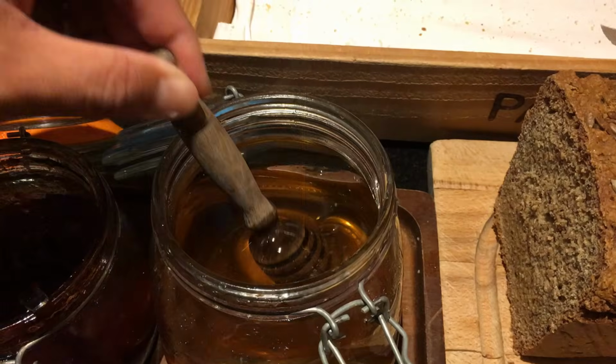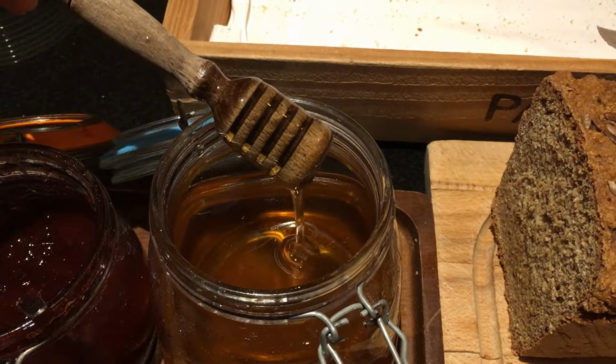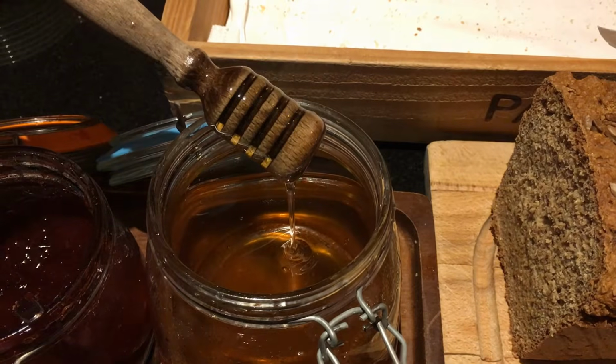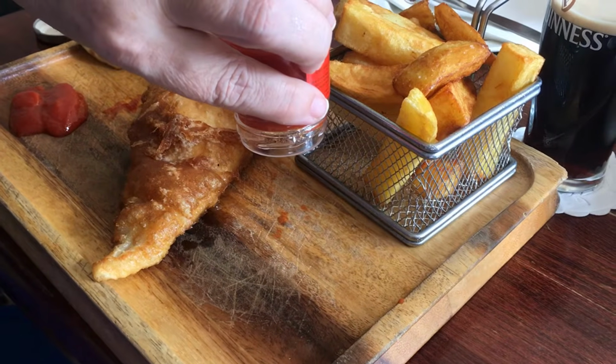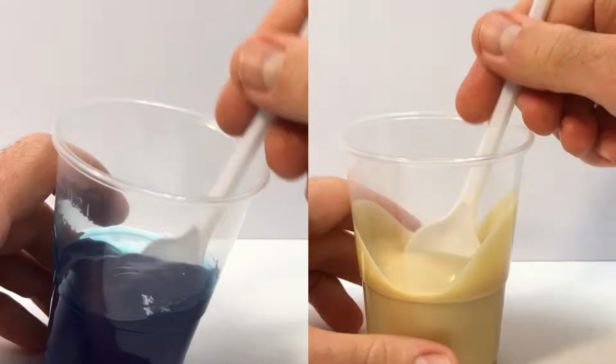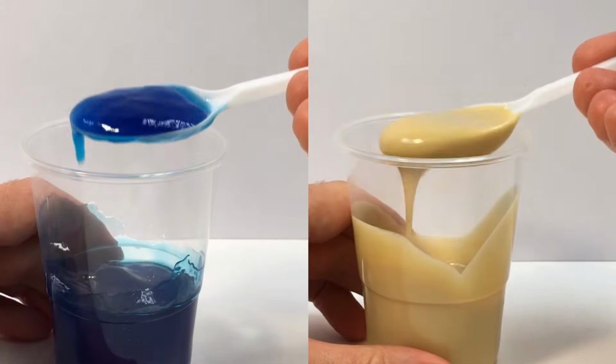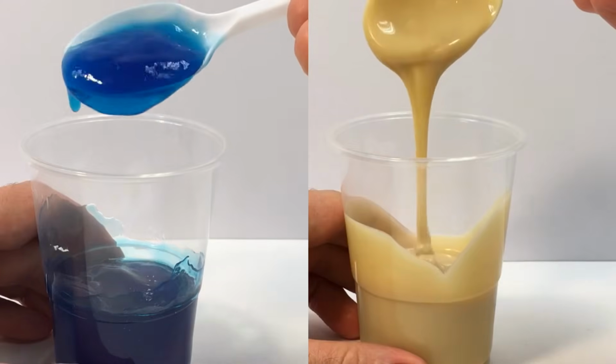There are lots of different kinds of liquids and some flow more easily than others. You might have heard the word viscosity used to describe thickness, but is that correct? And what about two liquids which look quite different like this? Which one would have a higher viscosity?